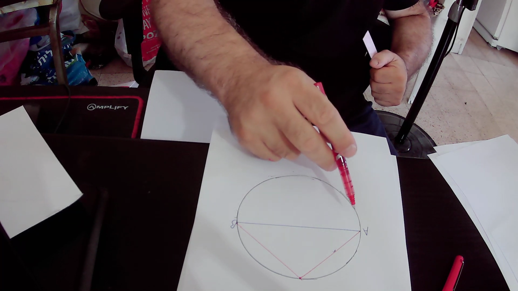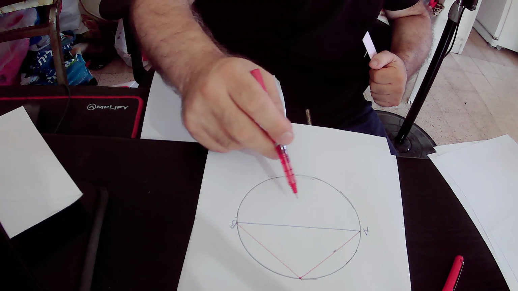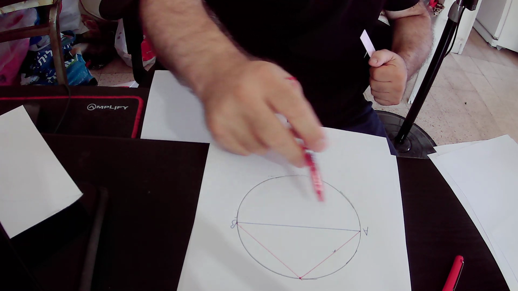That is to say, the red angle rests on chord AB.